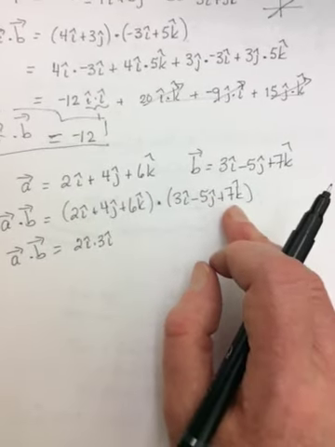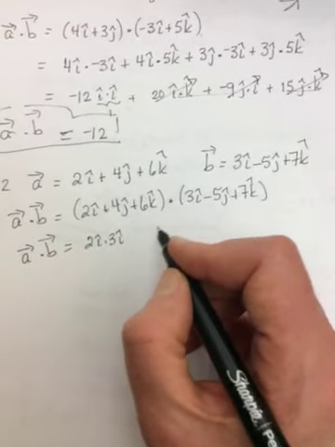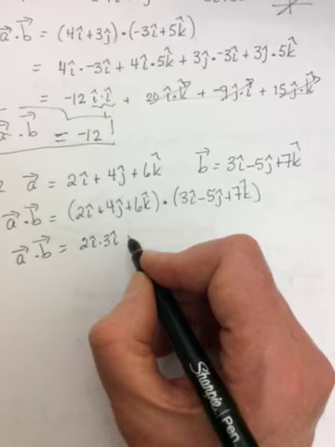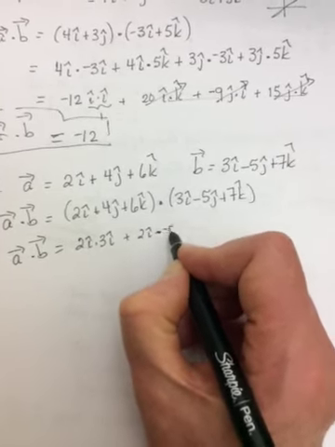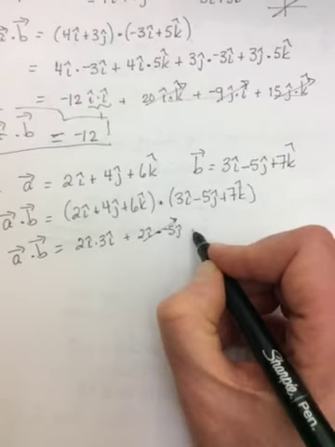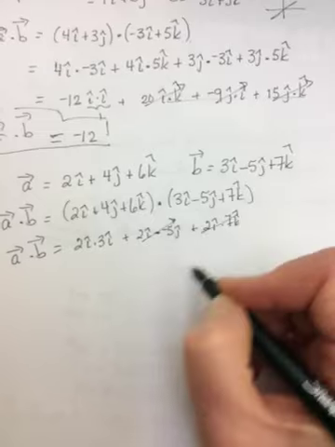2i dot 7k, going to be 0. So I don't even have to write them down. You can if you want to get used to it and then cross them out, but you don't have to. So if you want me to for now, we can do this. 2i dot negative 5j, but it's going to go to 0. Plus 2i dot 7k, it's going to go to 0.